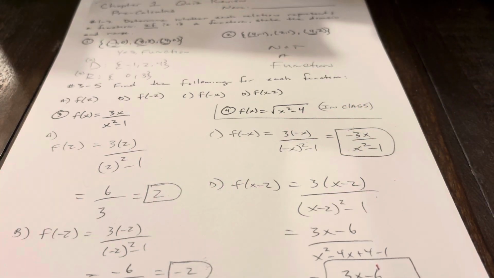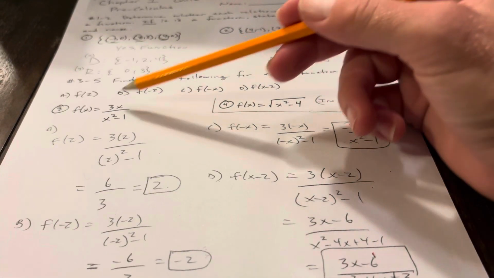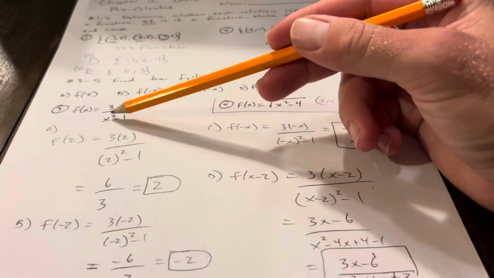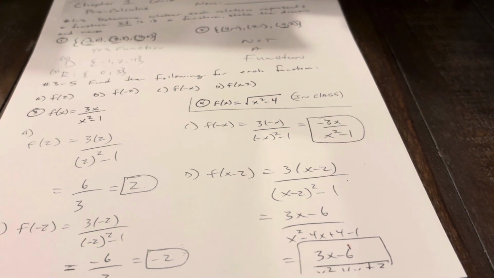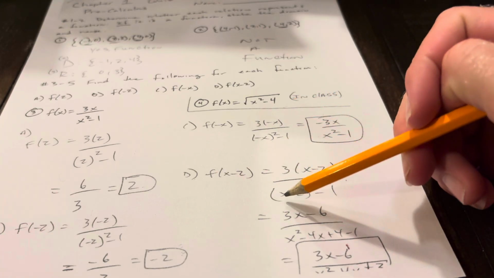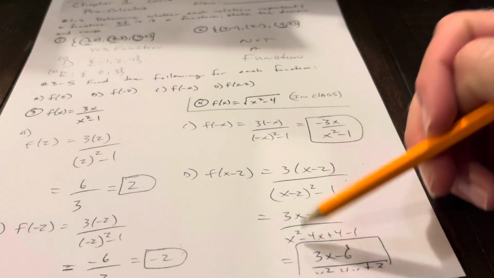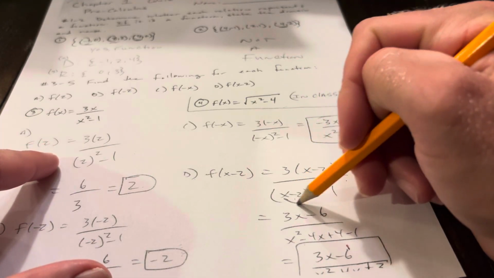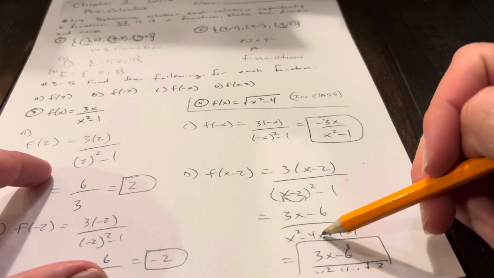Then last I have f of x minus 2. That is 3 times what I'm plugging in for x over what I'm plugging in for x squared. Okay, so up top it's 3 times x minus 2. Down below it's x minus 2 all of it squared. Again, I take this first term x and I square it. Use the same sign here, minus. I take that inner product, which is x times 2 or 2x, and I always double it. That's why I have a minus 4x.